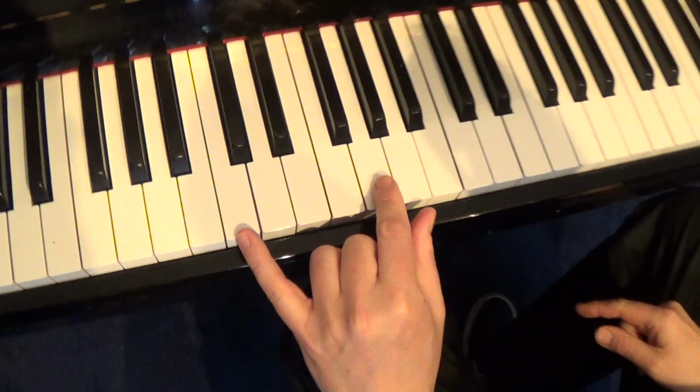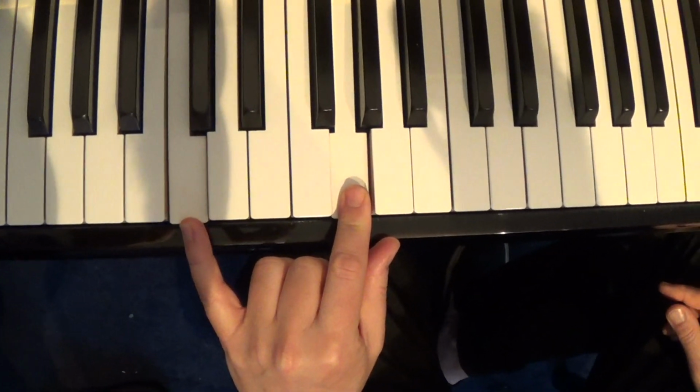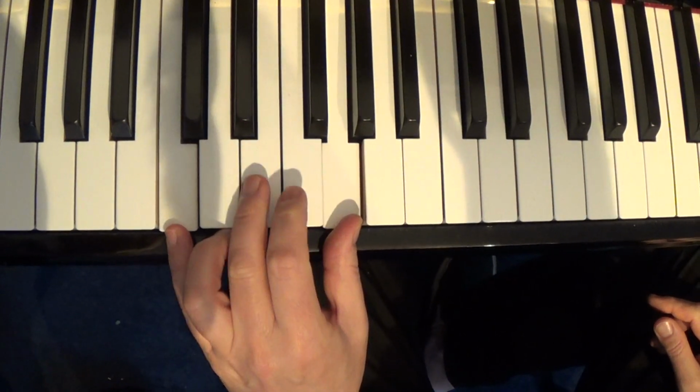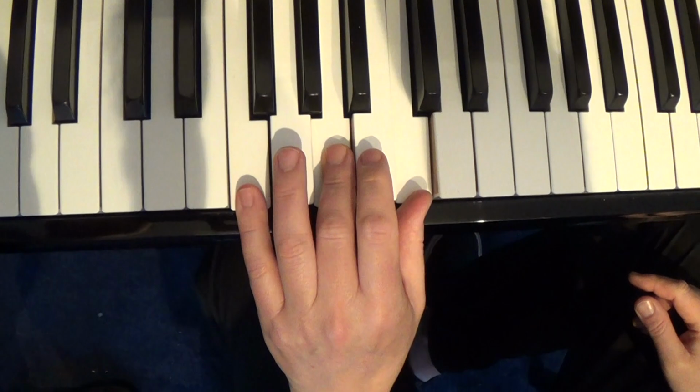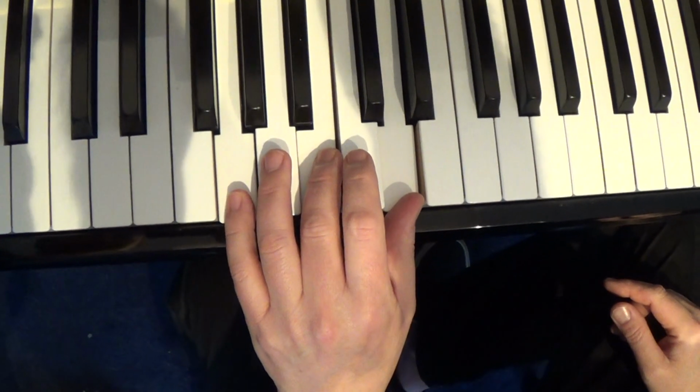Now, if we're in the key of C, which is the home key, the chords we play for Boogie Woogie are simply the first chord, the fourth chord, and the fifth chord.